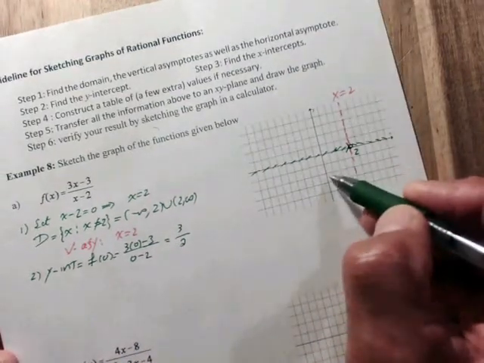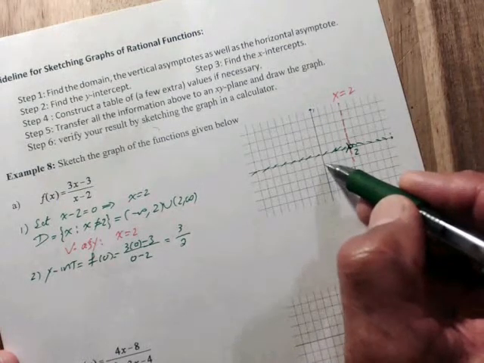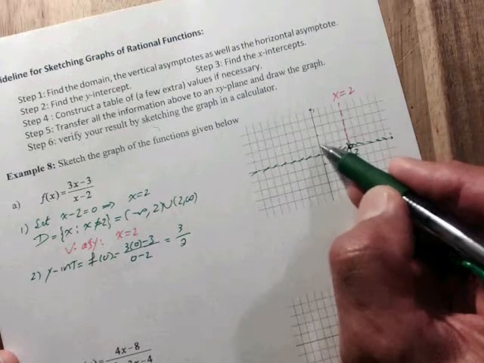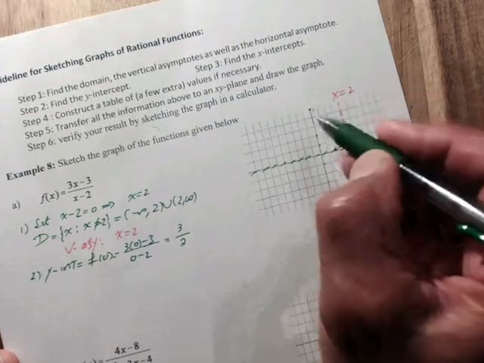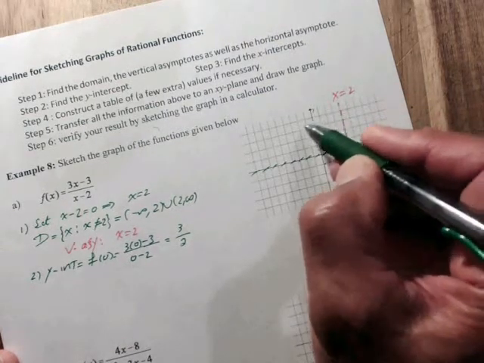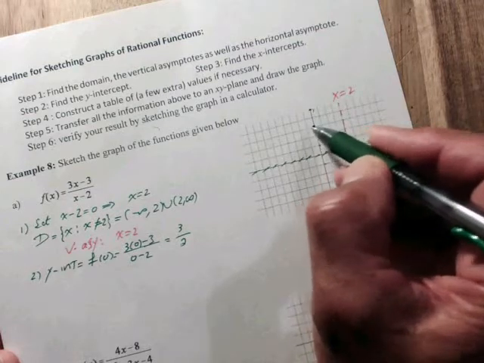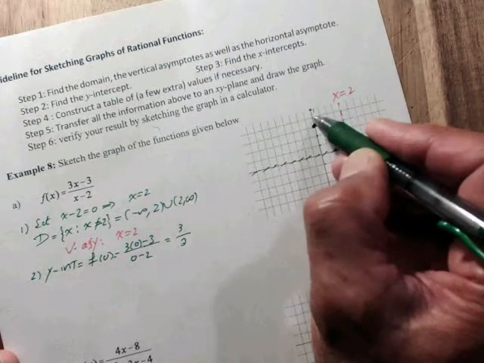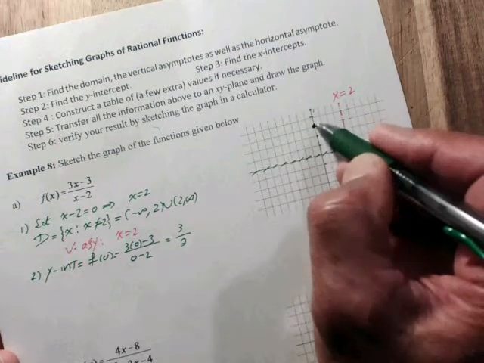So if this is 1 half, this is 1. So this is 1 half, 2 half, 3 halves here. So this is the y-intercept. So this is 1 actually. See?